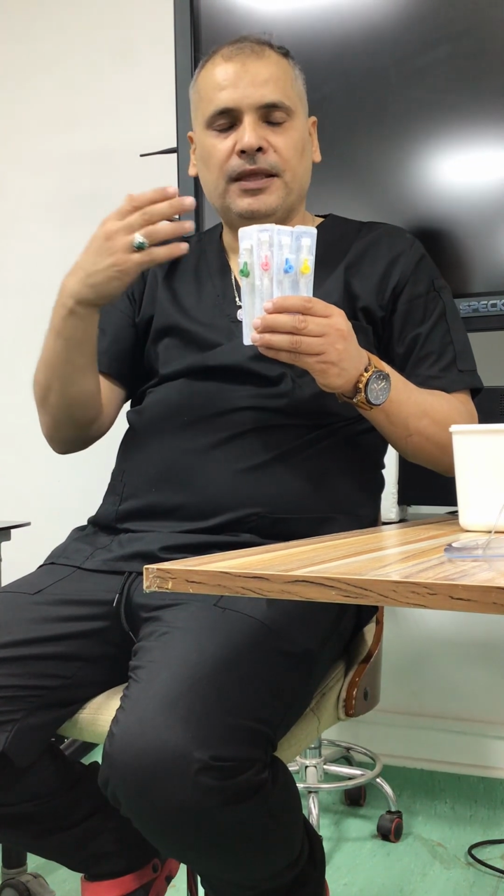Cannula is used for resuscitation drugs, anesthetic drugs, and IV fluids. Cannula has a color code. From the color of the cannula, I can know the gauge and the flow rate. We start from the smallest one.